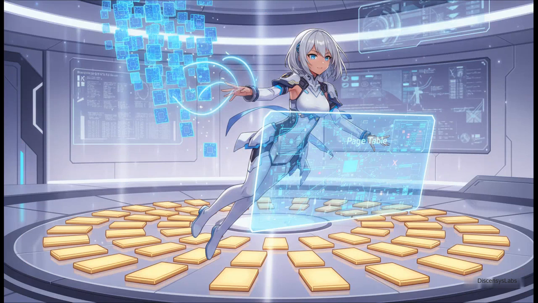And here is exactly how that translation works behind the scenes. Virtual memory gets chopped up into perfectly uniform blocks called pages. Meanwhile, physical memory, the actual RAM, is divided into equal blocks called frames.